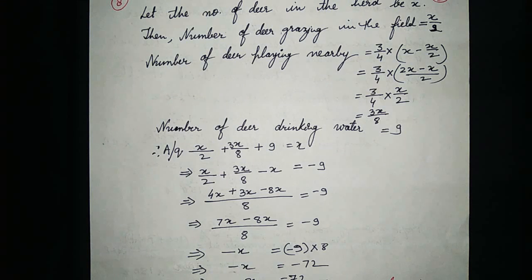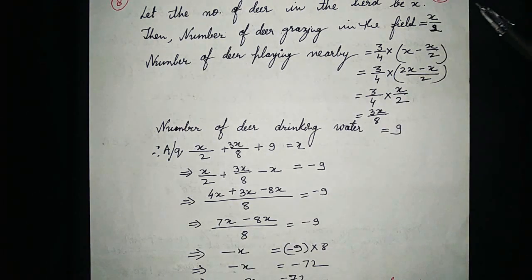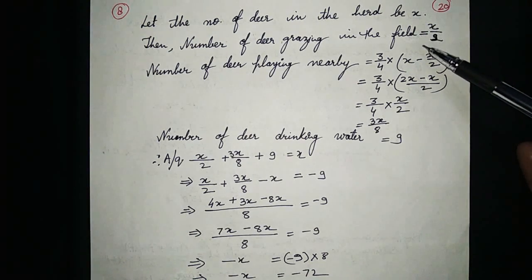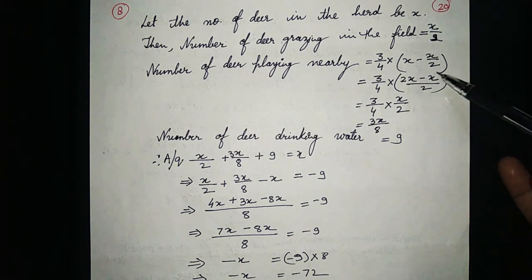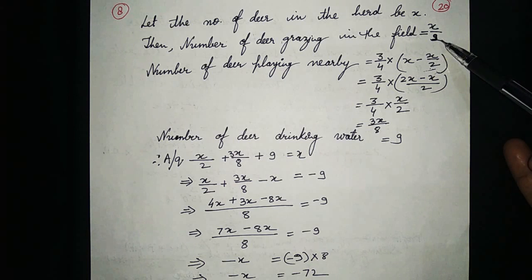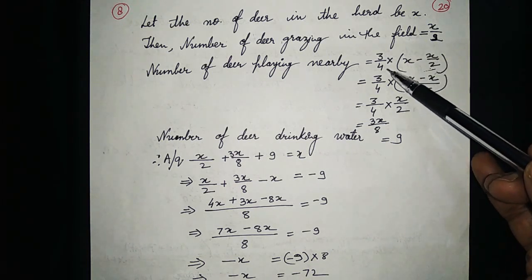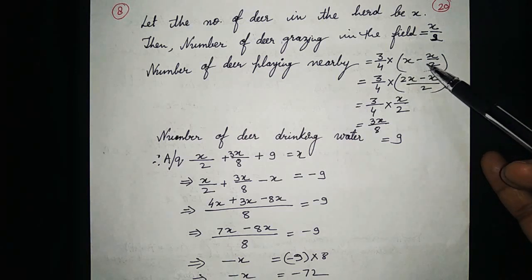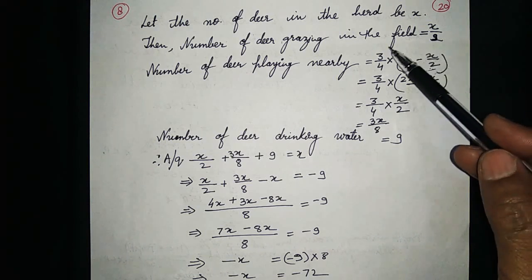After that you see this sentence: and 3/4 of the remaining are playing nearby. For the remaining, what will we do? We will subtract this x by 2 from x, and then we will get the remaining one. So x minus x by 2 we will do, and 3/4 of the remaining means 3 upon 4 multiplied by (x minus x by 2). Now it is 3/4 of the remaining.